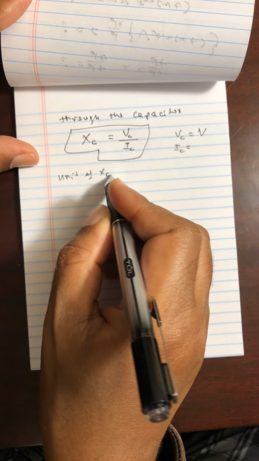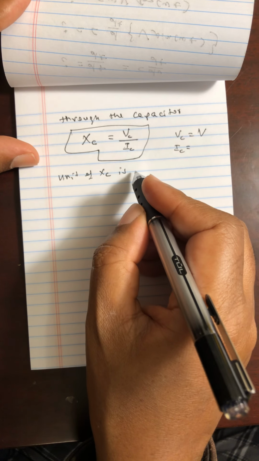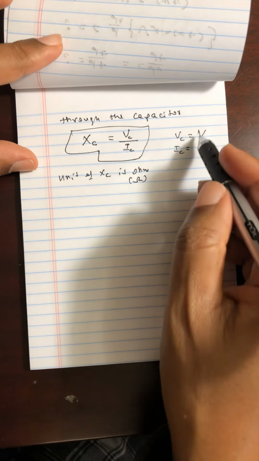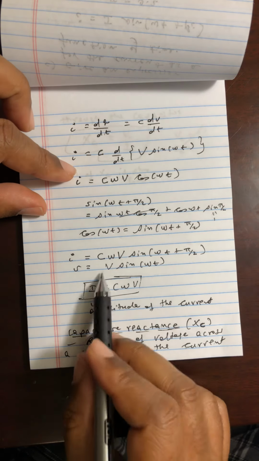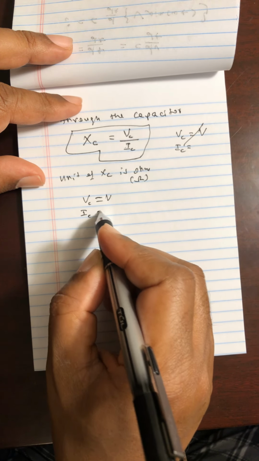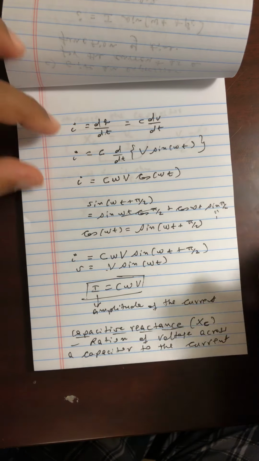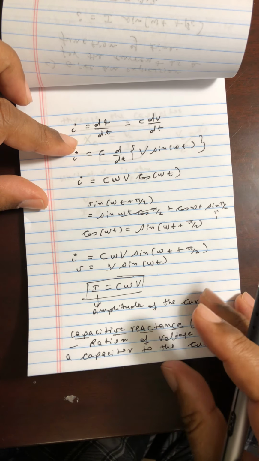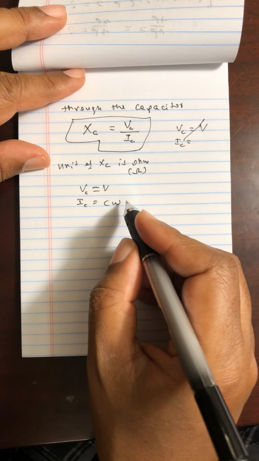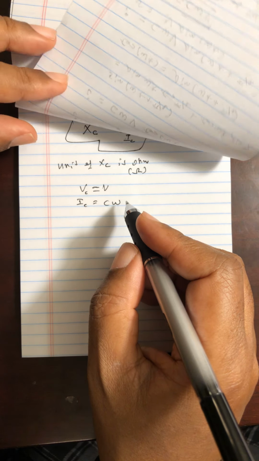In our case, the amplitude of the voltage across the capacitor is capital V, and the current through the capacitor we just obtained is capacitance times angular frequency times the amplitude of the voltage.